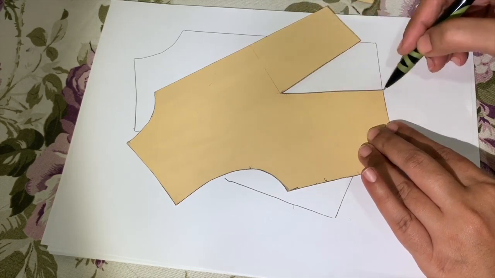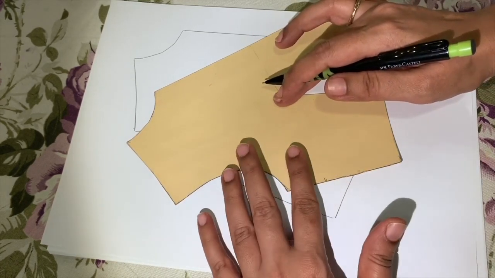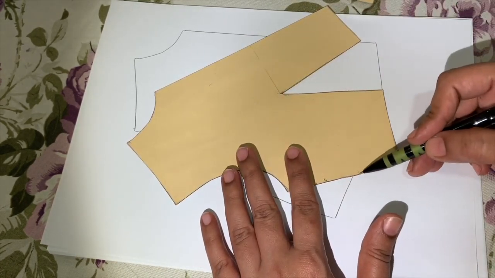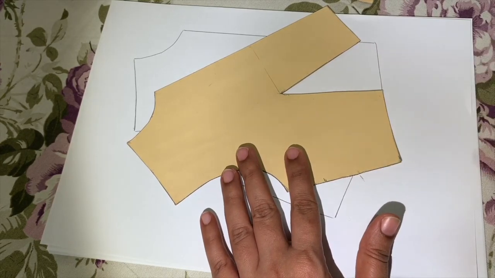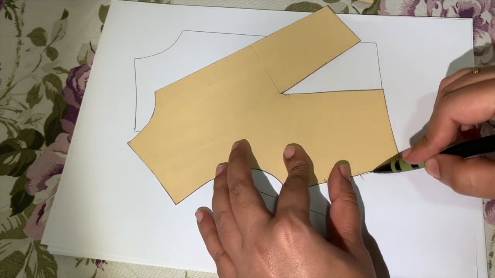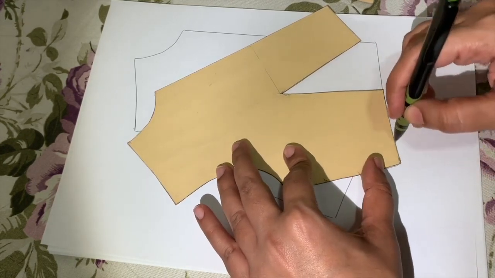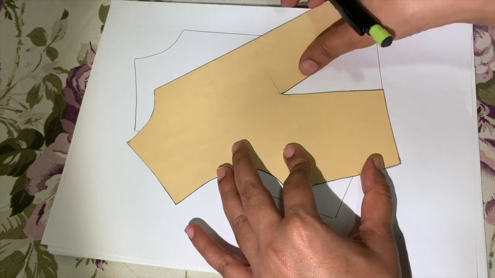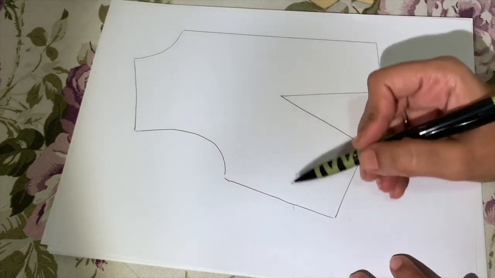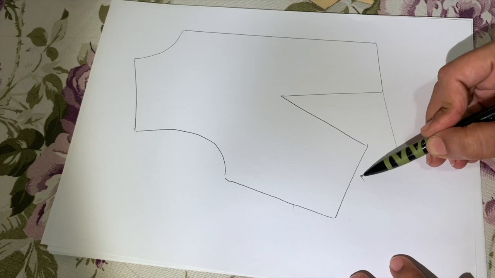So I have closed the center dart. Because of that, the line that I just marked has shifted here. So I'm going to mark that point and draw the remaining part of it. Now what has happened? My point has opened up here.